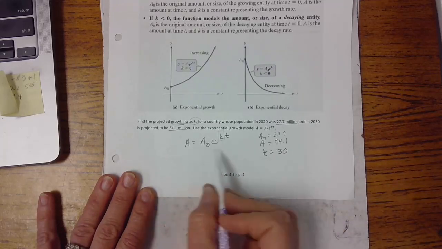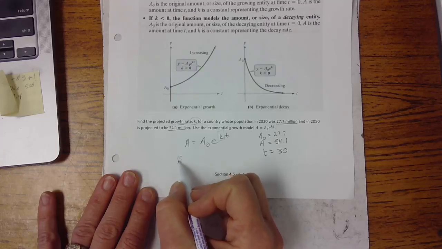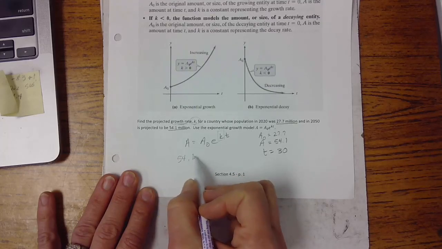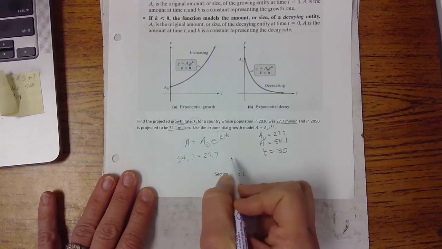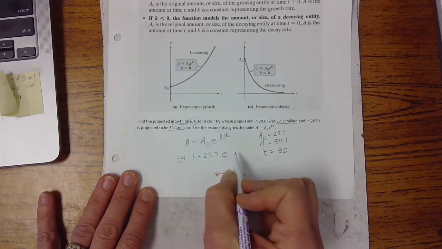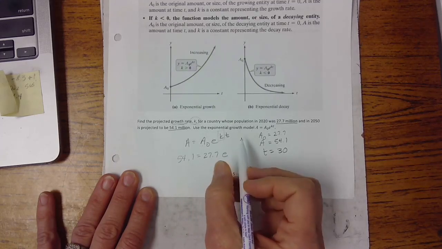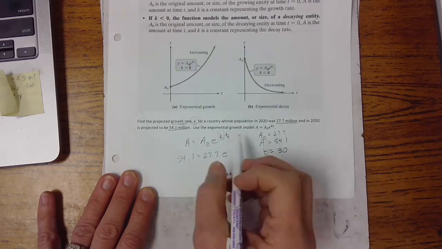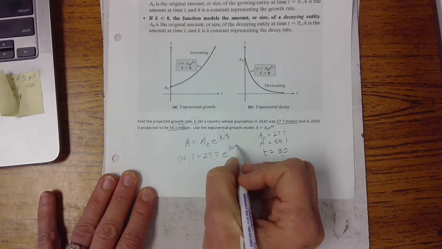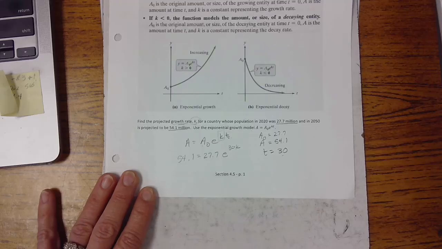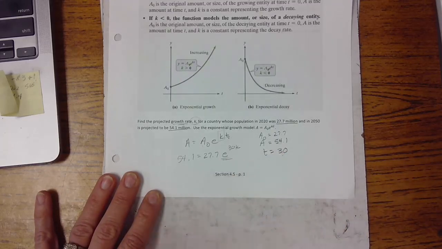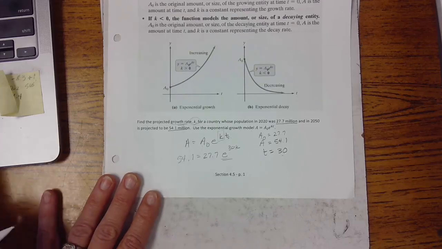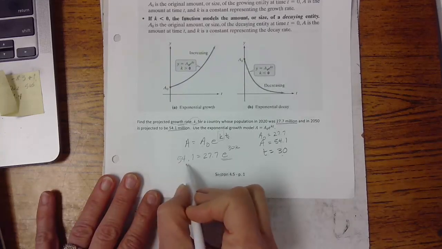So I'm going to go ahead and substitute those amounts in. I'm going to start off with 54.1 million. A sub 0 is going to change to 27.7 million. I'm going to have e to the k times t power. So t is going to change to 30, so I'll have 30k here. Now, in order to solve this, isolate your e value. So to do that, I want to divide both sides by 27.7.